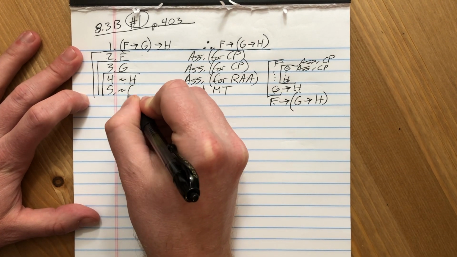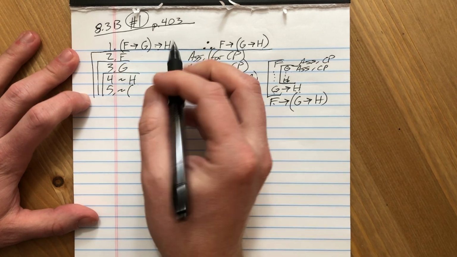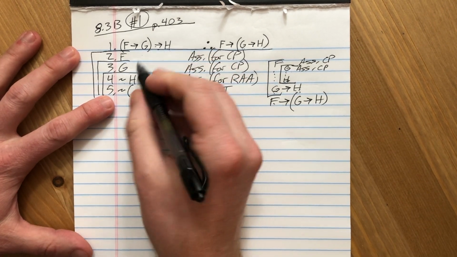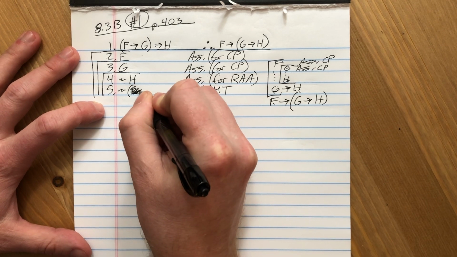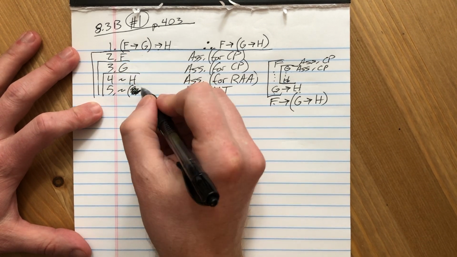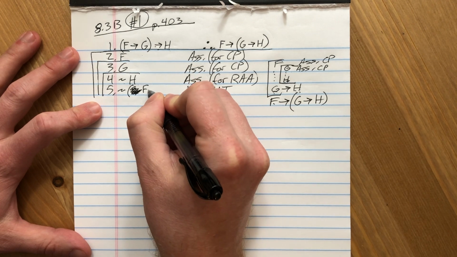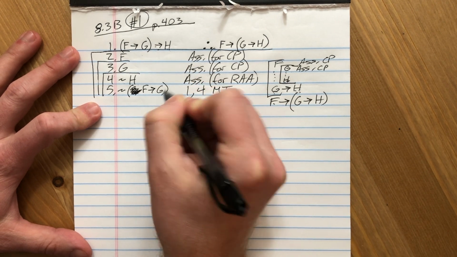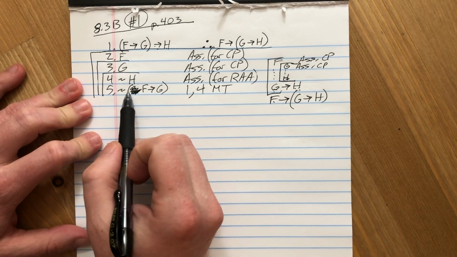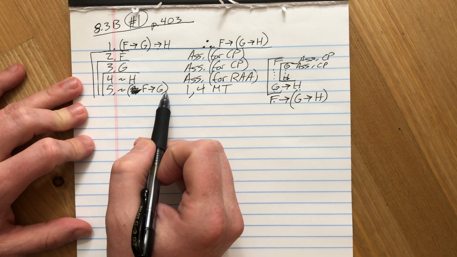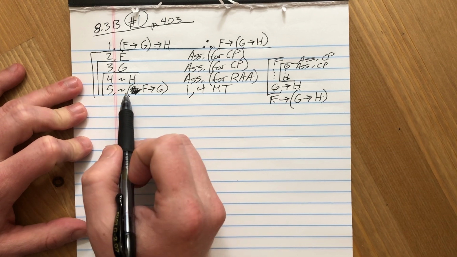Don't forget your parentheses, because this is going to be a negation of the entire left side. Sorry, I don't know why I wrote L. Probably because I said left. So not (if F, then G). So the negation of the left side. Now we have this conditional that's negated.